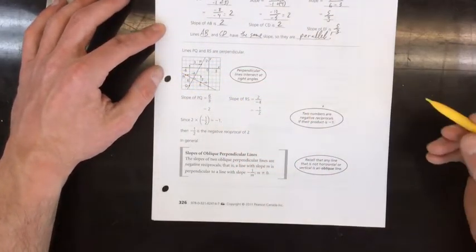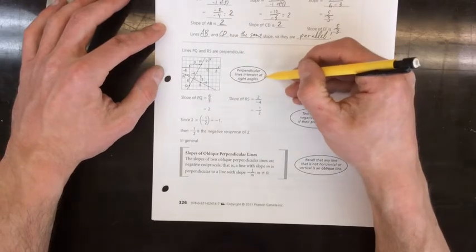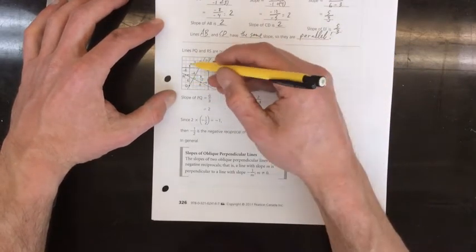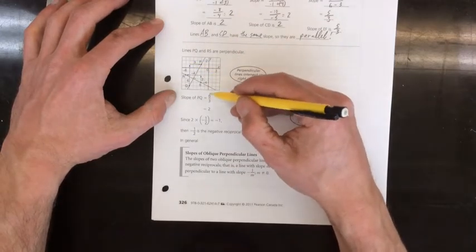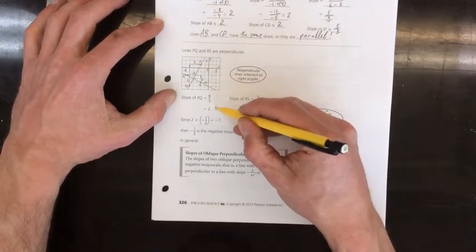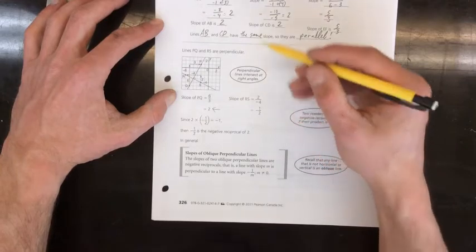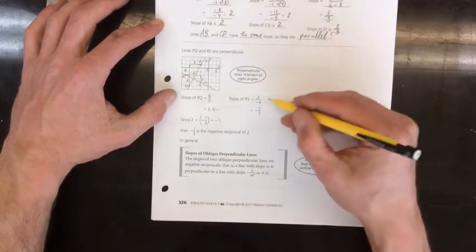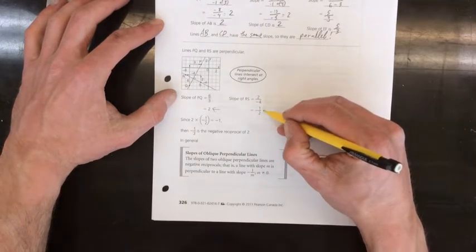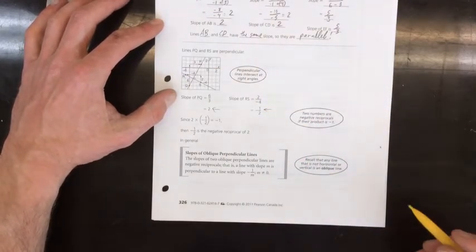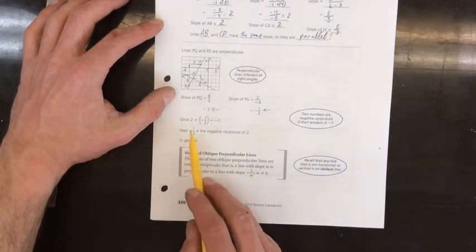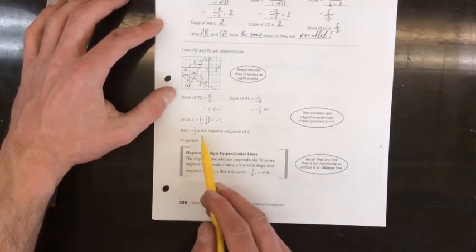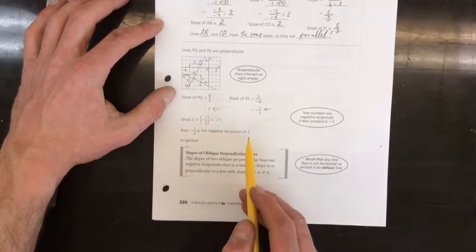PQ and RS are perpendicular, which means they intersect at right angles. If I count out the slope of PQ, I go 6 up and 3 over to get 6 over 3, which is 2. And if I do RS, I'm going to go 2 up and negative 4 over, which will be 2 over negative 4, which is a slope of negative 1/2. Since 2 times negative 1/2 is negative 1, then negative 1/2 is the negative reciprocal of 2.